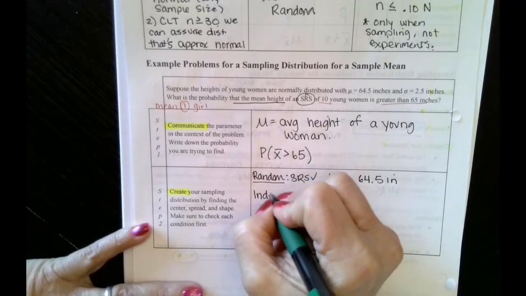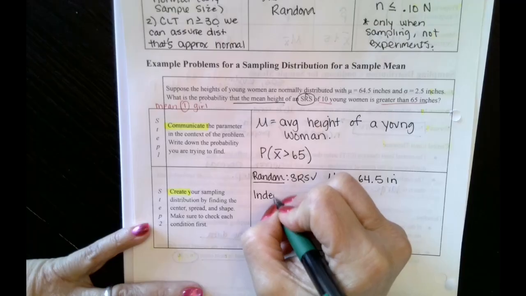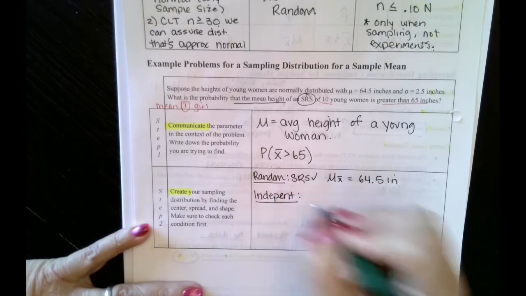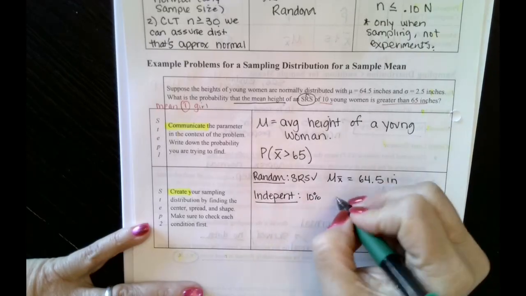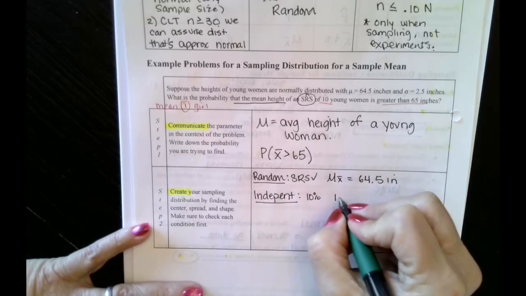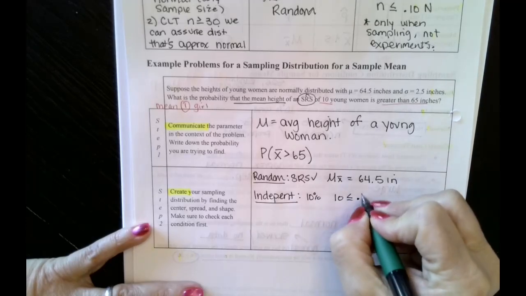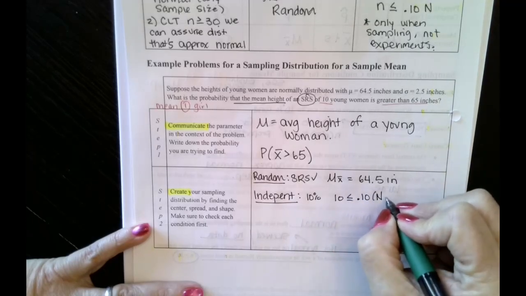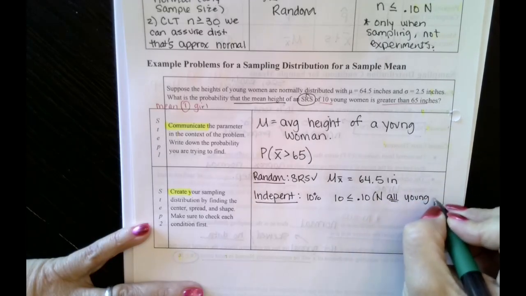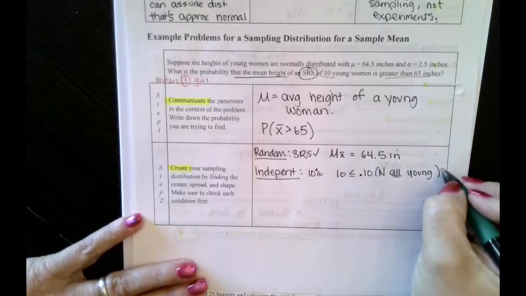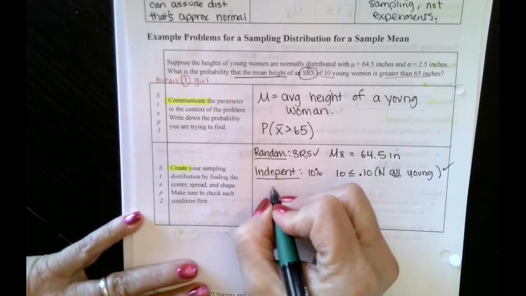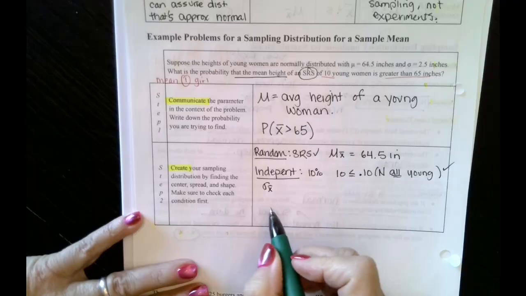Next thing I'm looking for is independence. So to check independence, I'm looking at the 10% condition. So this says here that I have 10 young women, and I'm going to assume that this is less than 10% of this big N, which is all young women. We've got millions of young women, so I'm going to assume that my sample size is less, so I'm good on that.